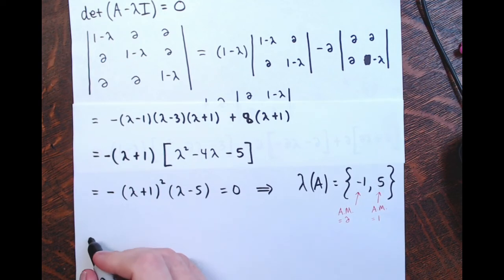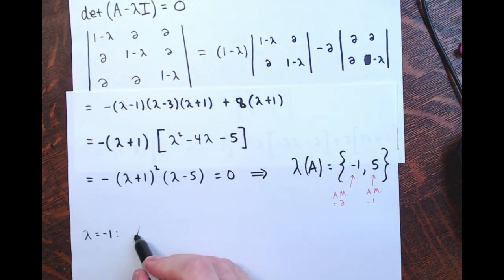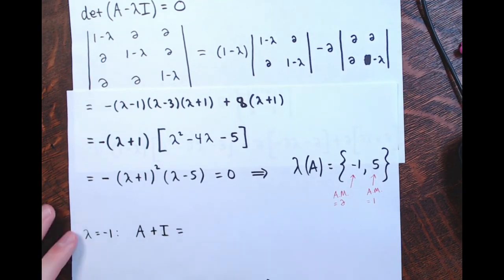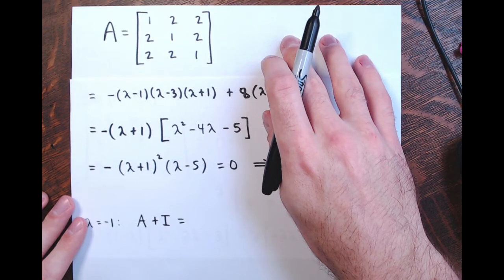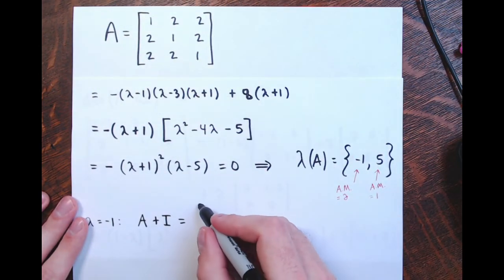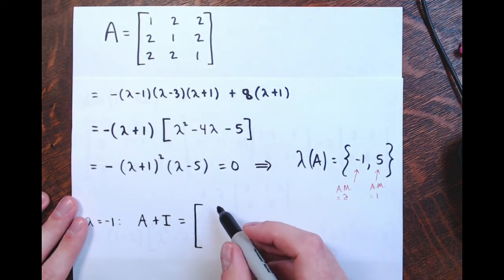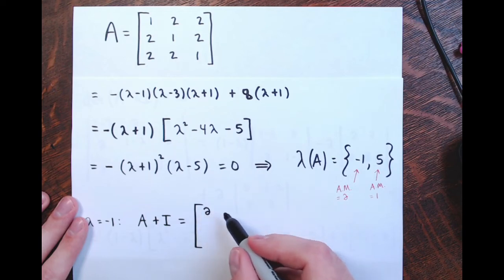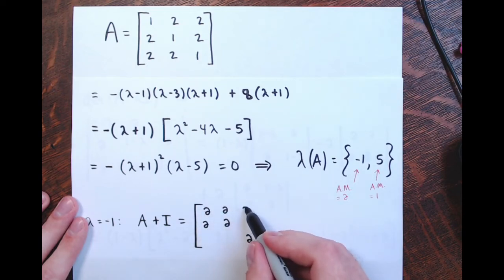All right, so for lambda equals -1, we're going to look at A plus I. A minus -1 times I. So that's just adding 1 down the main diagonal here, and this is just a bunch of 2's everywhere.